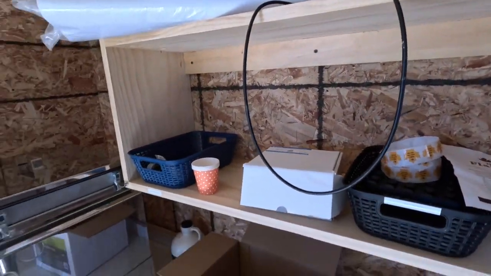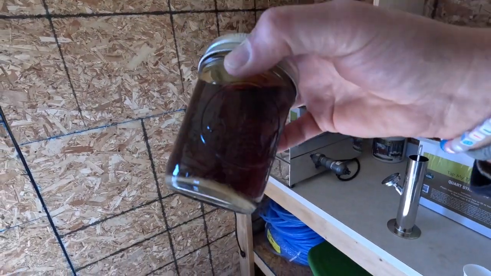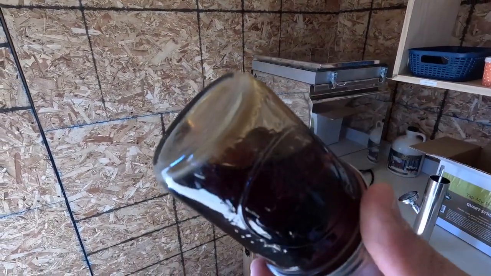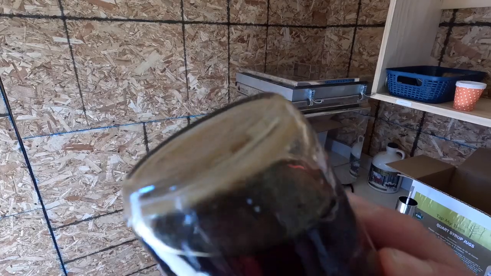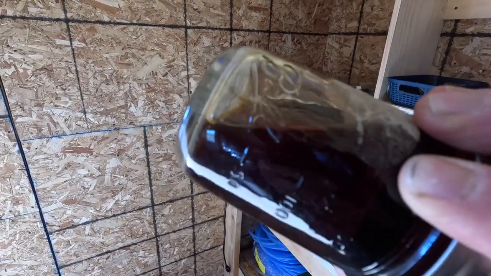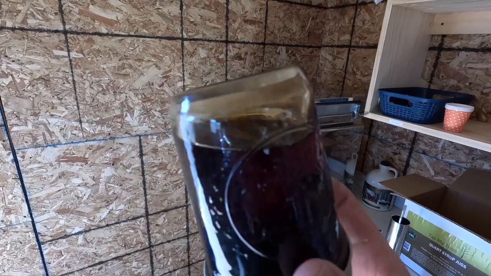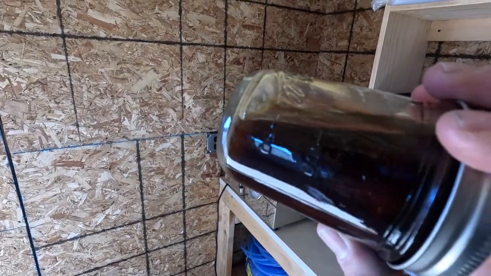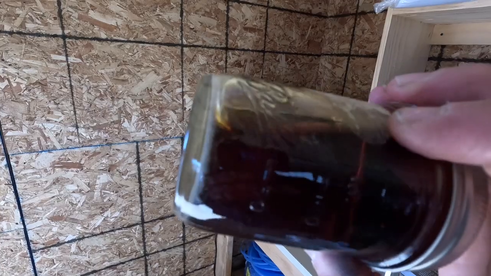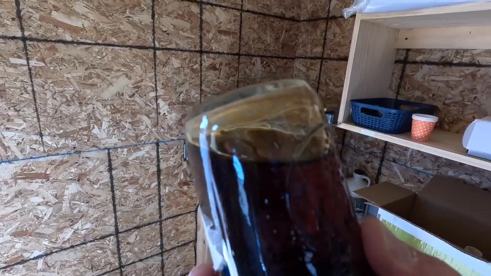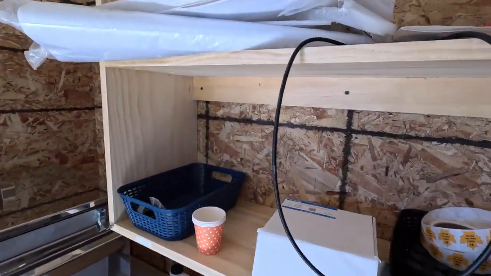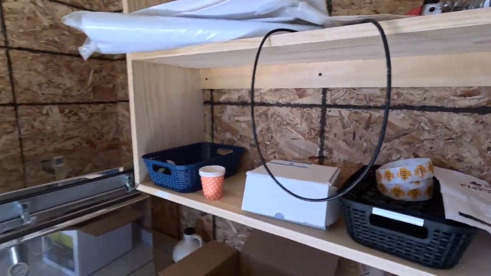I have a sample up here. This is unfiltered syrup, and you can see we call that niter or sugar sand. And that's basically all the impurities that are inside the tree. It could be minerals, could be dust. When we filter it, it's going to come out a lot cleaner and look more like this color here.